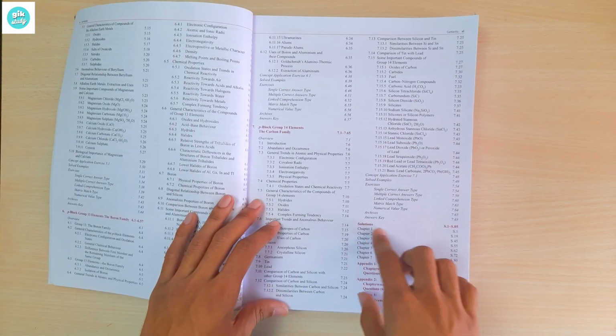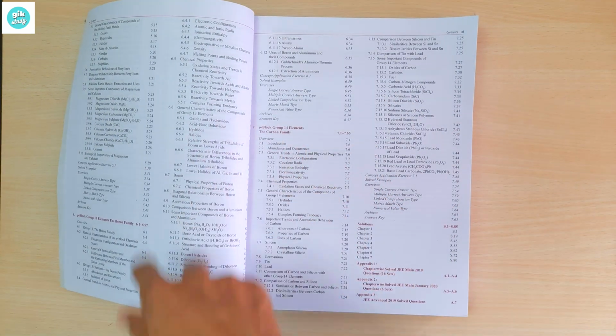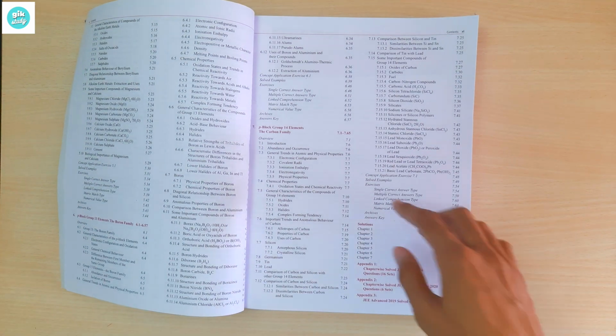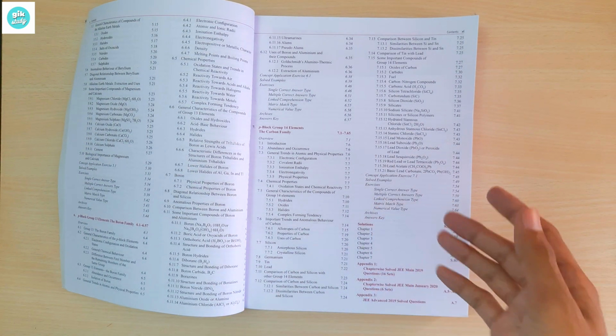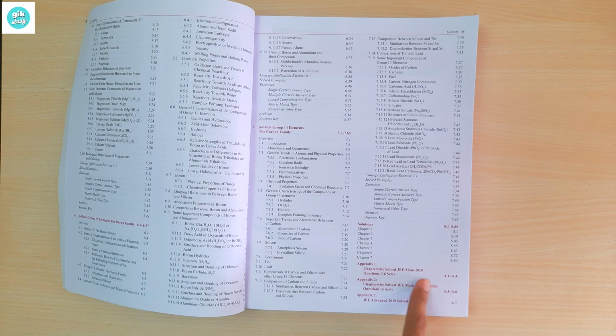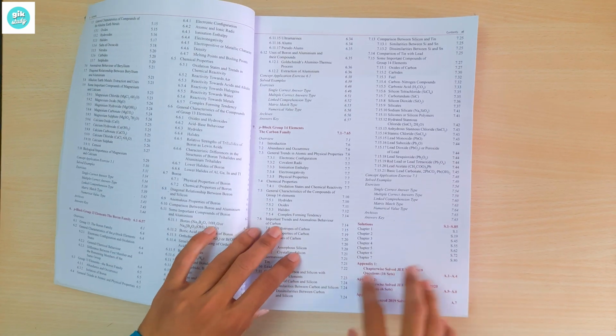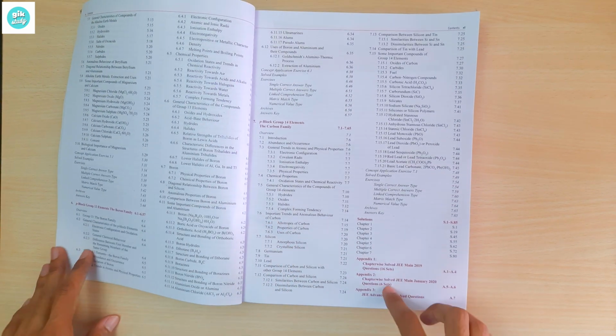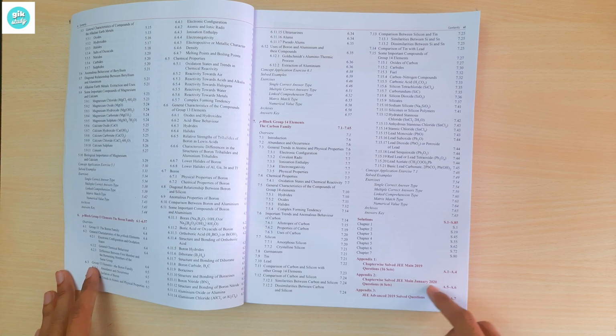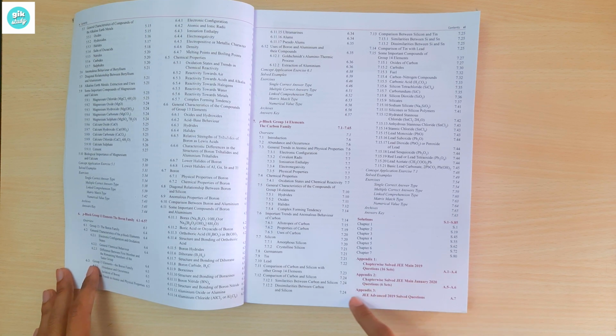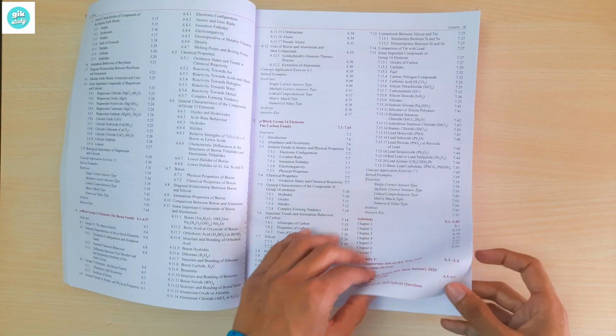And then these solutions: solutions of the exercises and the concept application exercise of chapters 1, 2, 3, 4, 5, 6, 7. Then appendix 1, chapter wise JEE main questions, 2019 questions, 16 sets. Appendix 2, chapter wise JEE main January 2020 questions, 6 sets. Appendix 3, JEE advanced 2019 solved questions.